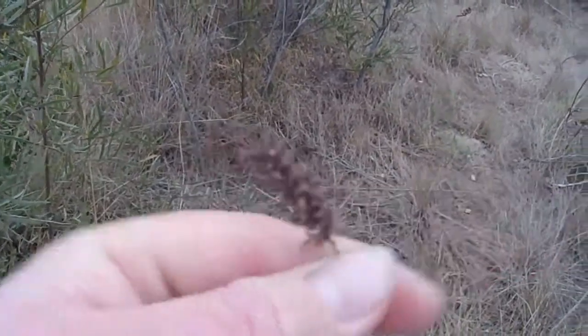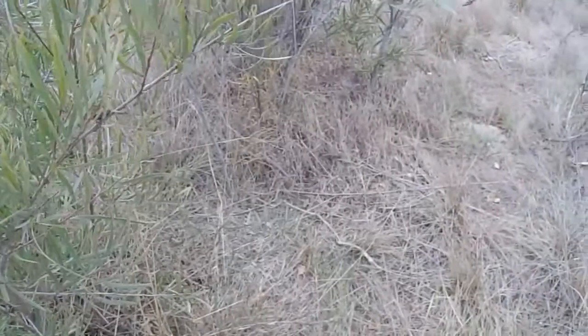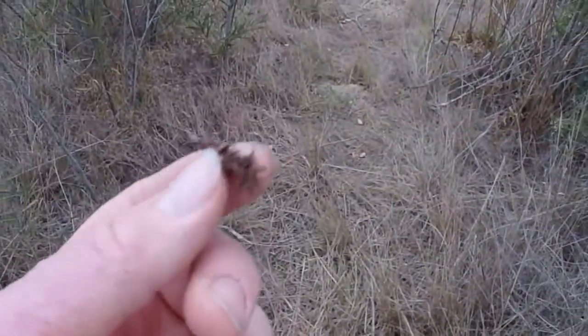So these little seed capsules, see, this is what a catkin looks like. It's the structure of a catkin. The flower and the fruit come in these catkin clusters.